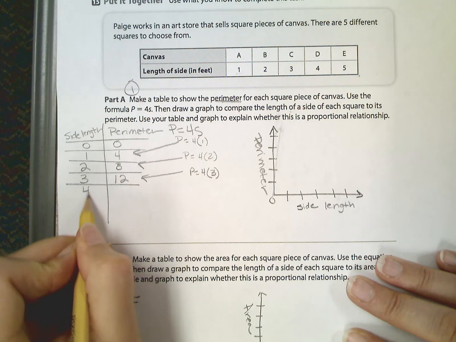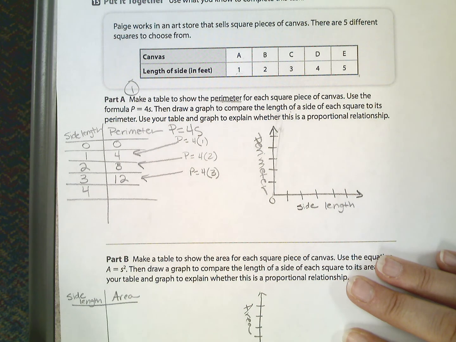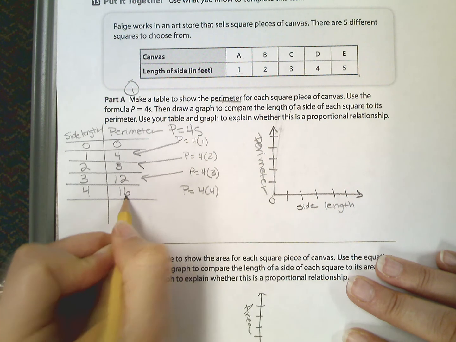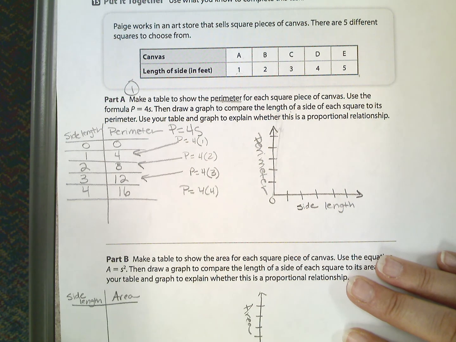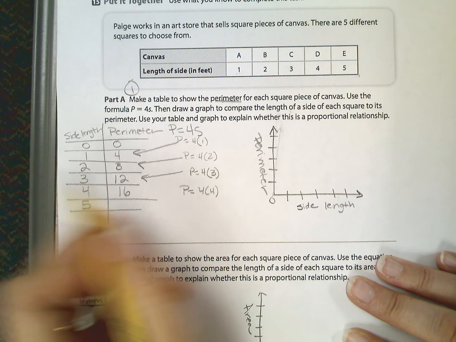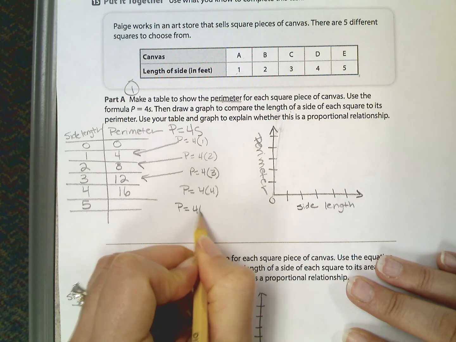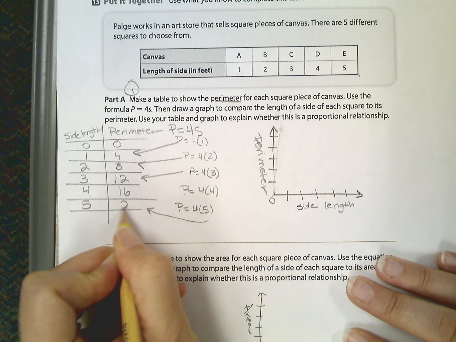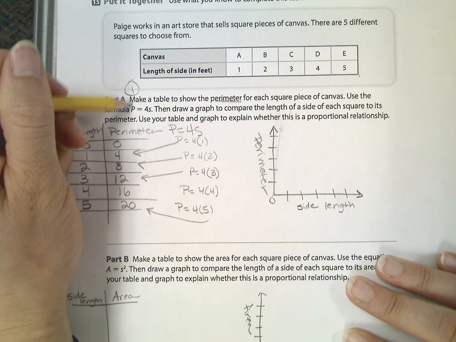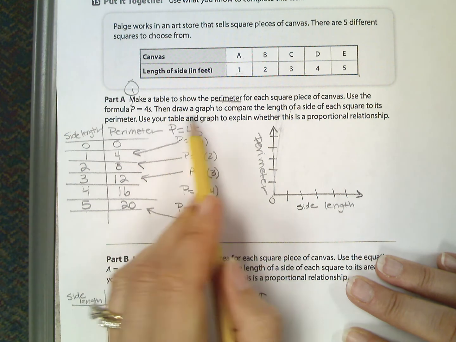So how about for 4? Perimeter equals 4 times 4, which is 16. So if at any point you need to pause this video to kind of catch up to where I am, you're welcome to do so. If the side length is 5, perimeter equals 4 times 5. That's going to give me 20. All right, we made a table. We used the formula. Check and check.